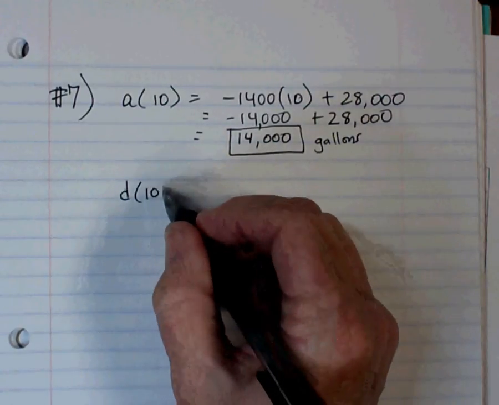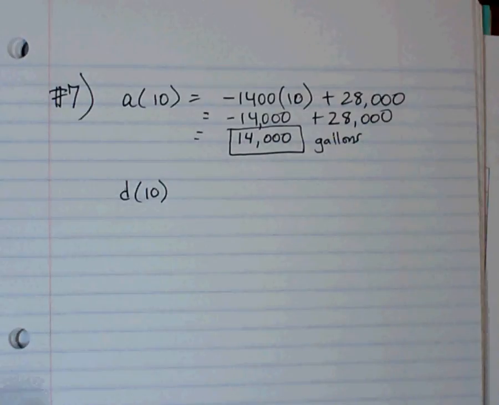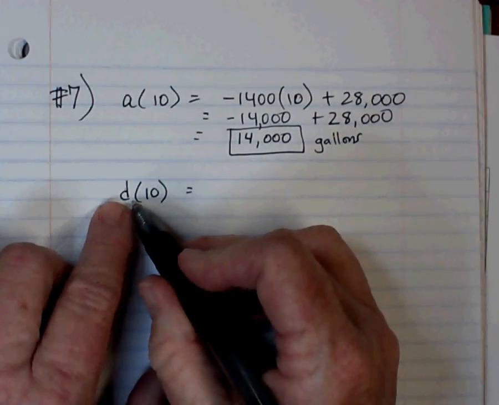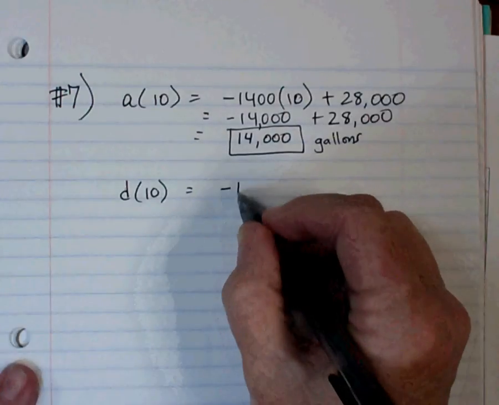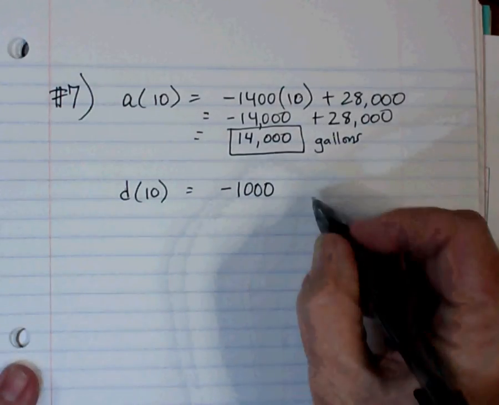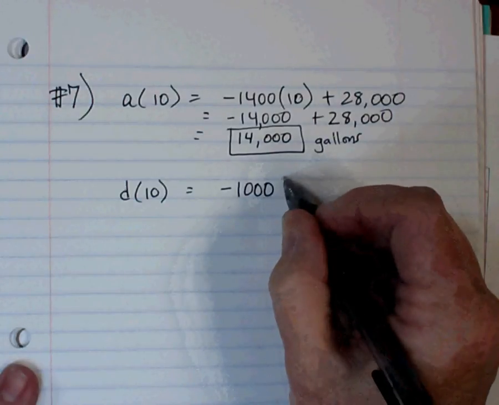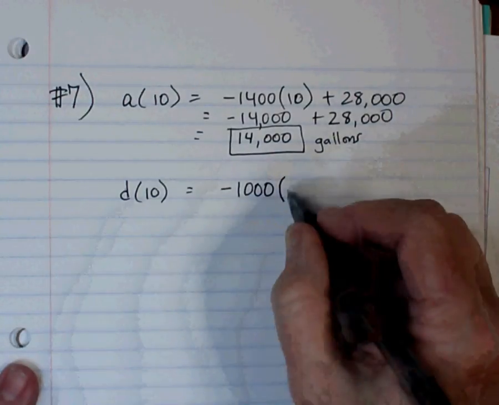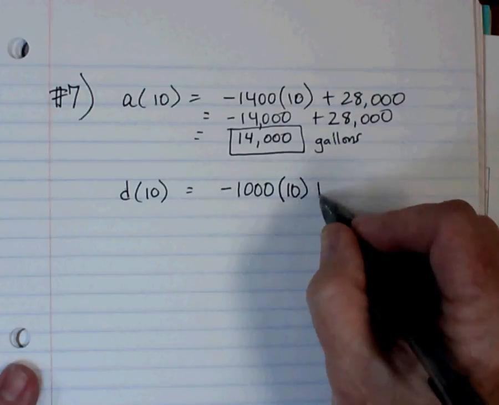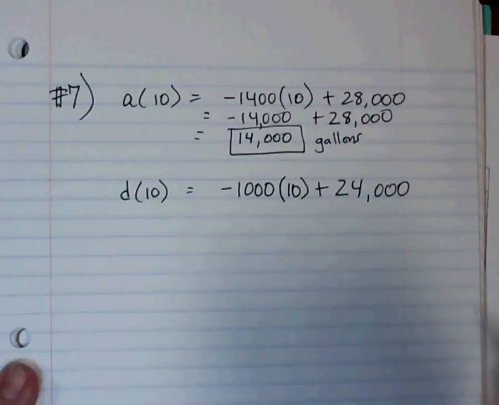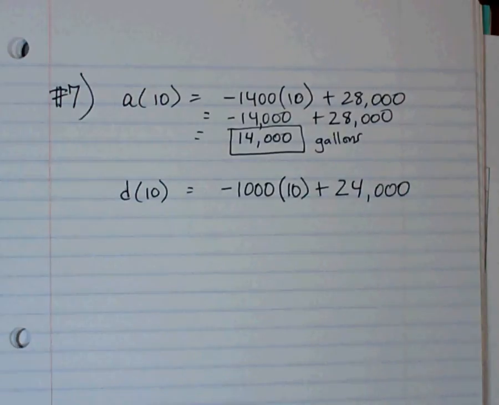So let's make sure that's the same. We think it is, but we can double check. So if you remember what your rule was for Dane, his pool drains slower, only 1,000 gallons a minute. Still talking about 10 minutes. And he had less water. All right, so you can figure that out. You don't have to wait for me.